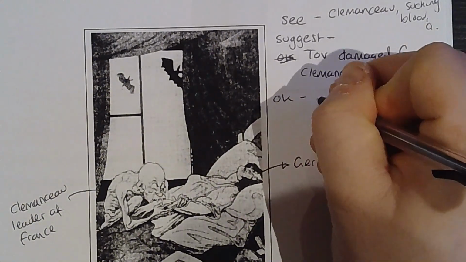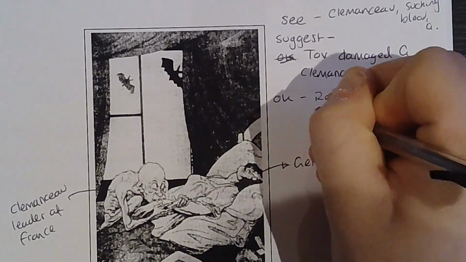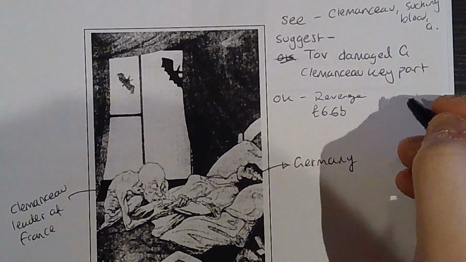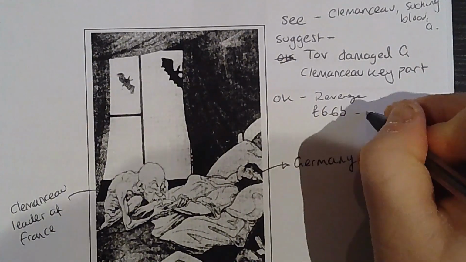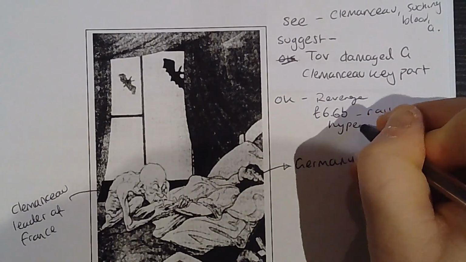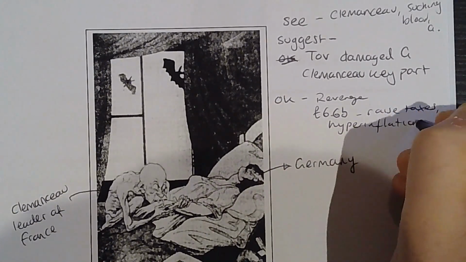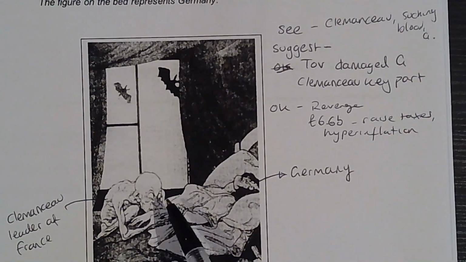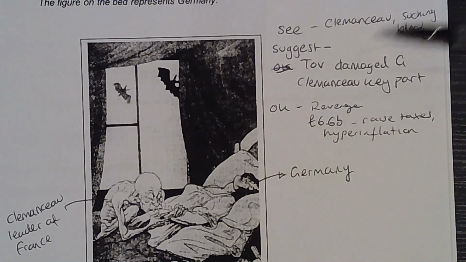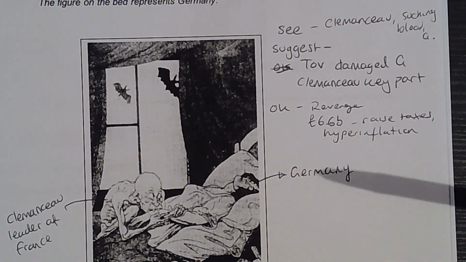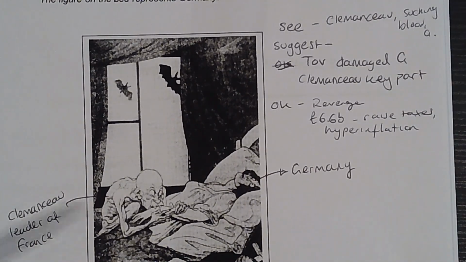Well, I know that Clemenceau wanted revenge. I'm just going to jot down some notes here. 6.6 billion. We could have also had, this ended up them raising taxes, further damaging Germany, hyperinflation. I'm just going to jot down some notes there. And that is how you analyse a picture source. You use what is in the picture, a quick see, suggest, own knowledge to help you plan your answer. And you do exactly the same with source C.